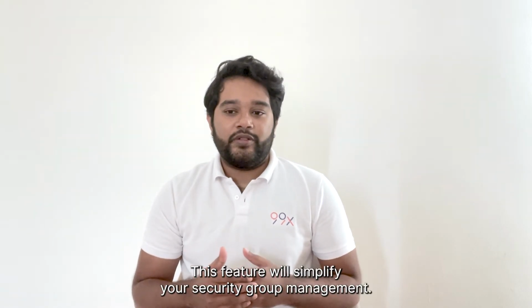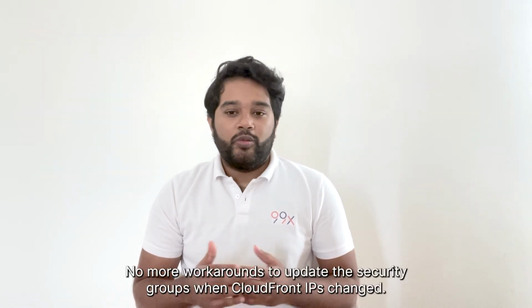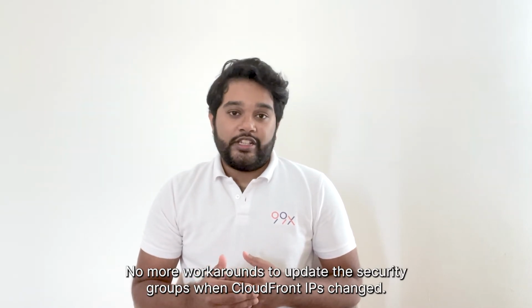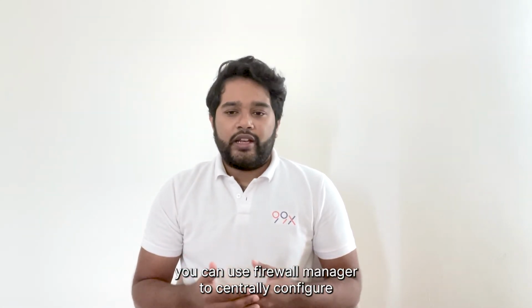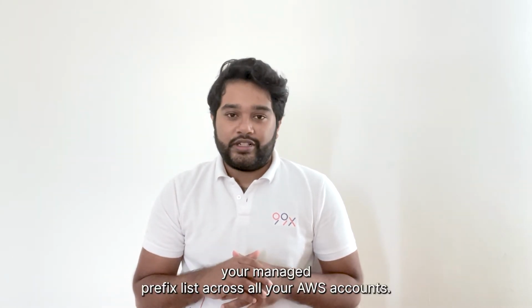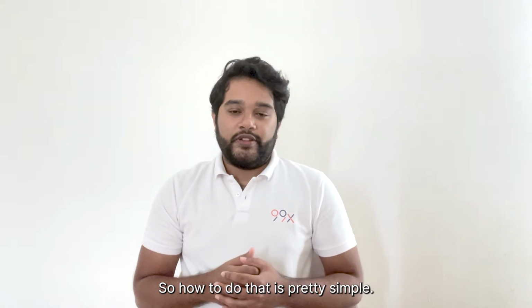This feature will simplify your security group management. No more workarounds to update the security groups when CloudFront's IP is changed. You can use Firewall Manager to centrally configure your managed prefix list across all your AWS accounts. So how to do that is pretty simple.